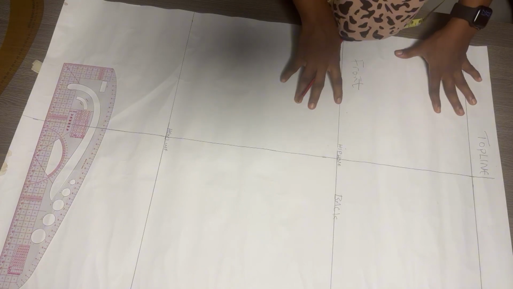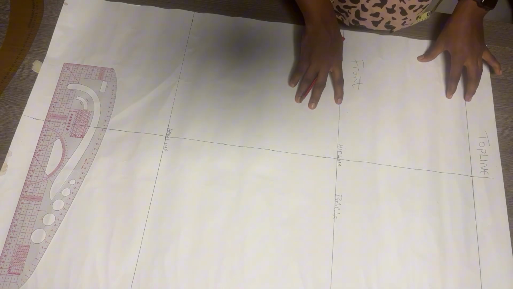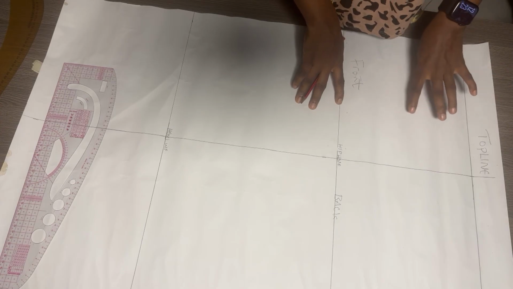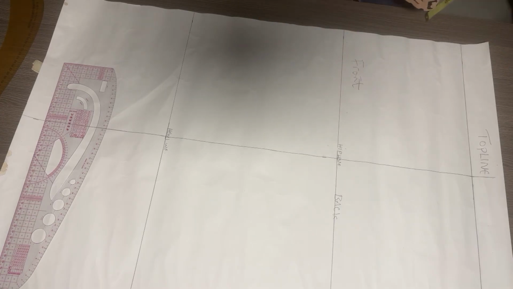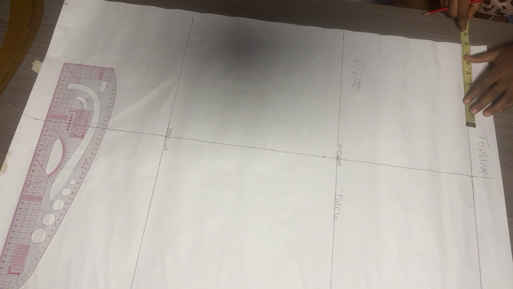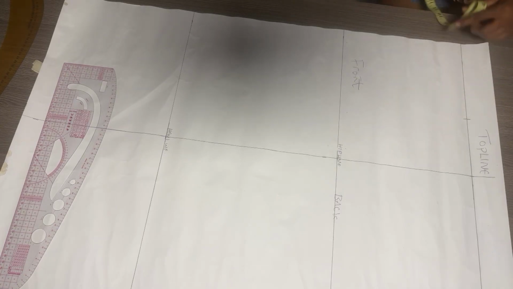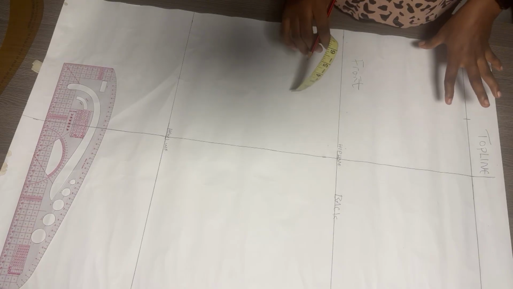So for this project, the waist measurement is 28 inches. So that 28 inches, we divide 28 inches by 4. We'll have 7 inches as the waist measurement. So 7 inches. So we are not going to add that to this pattern.